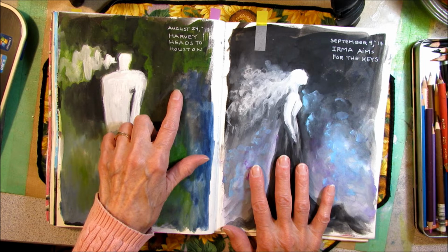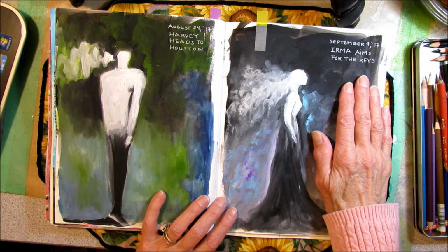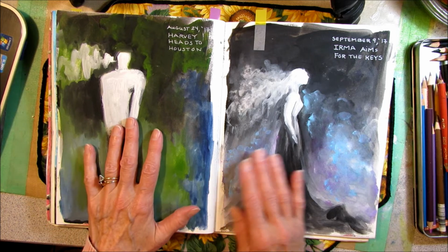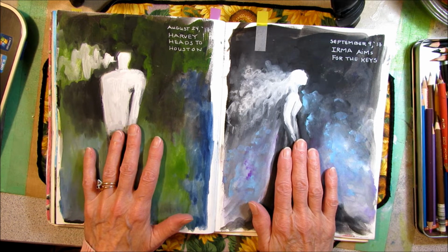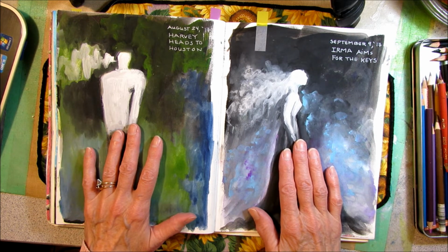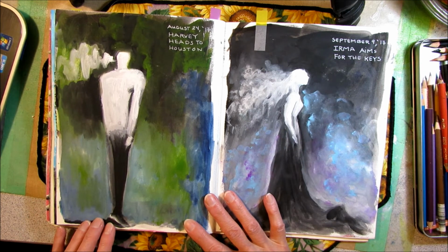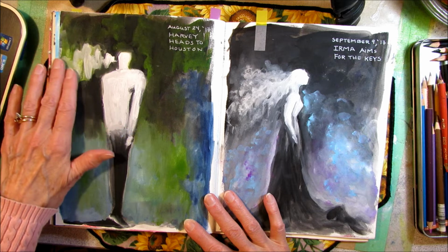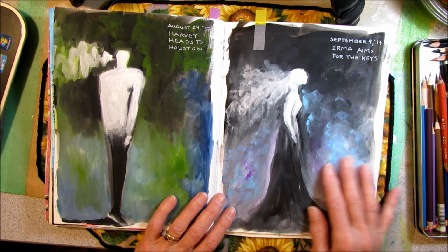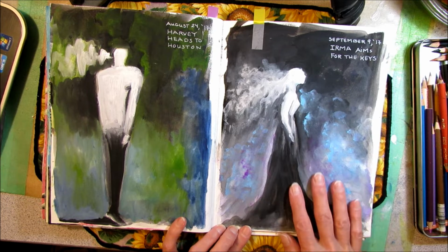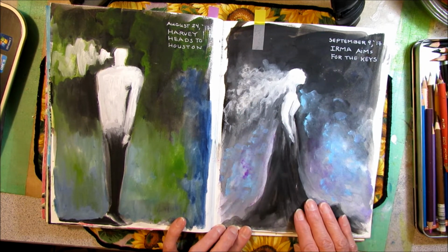Harvey heading to Houston and Irma aiming for the Keys. Because we name our hurricanes with people names, I represented the hurricanes as people. Harvey is a man walking towards Houston, a little wind coming off of his head. And Irma, a woman in the ocean, with the seas starting to rise and the wind blowing her hair.